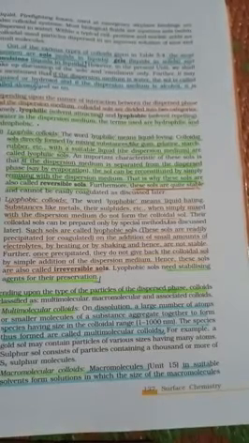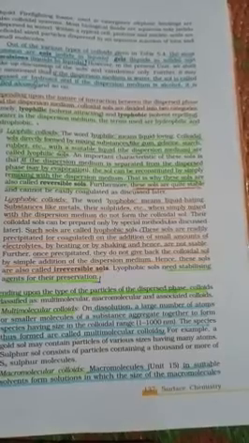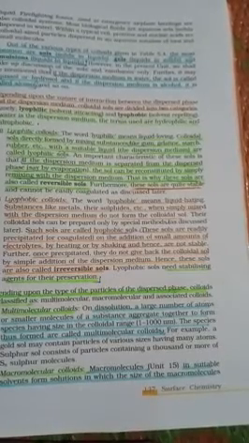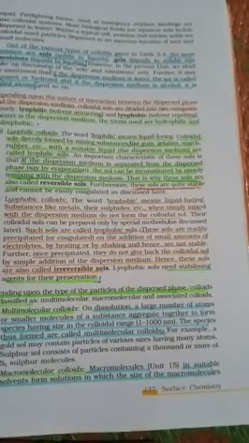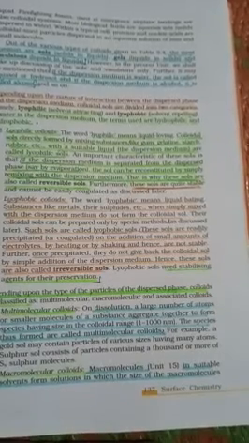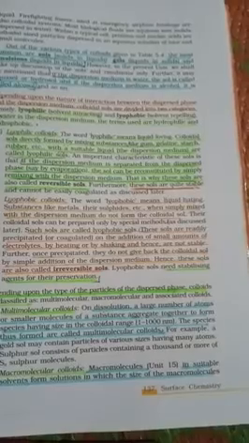If the phase is added in water to make the colloid, that means the medium is water, then we call that one hydrophilic colloids or hydrophobic colloids. Those colloids which you can make easily by addition of water are called hydrophilic colloids, whereas those colloids which cannot be made easily by mixing with water are called hydrophobic colloids.